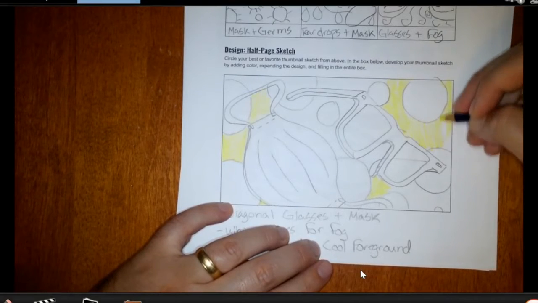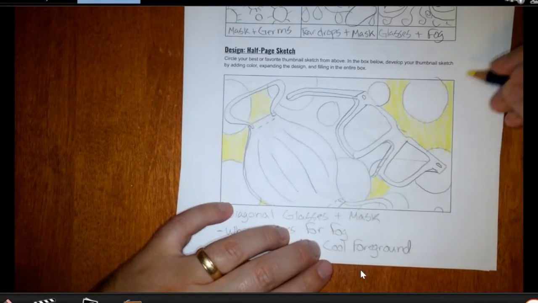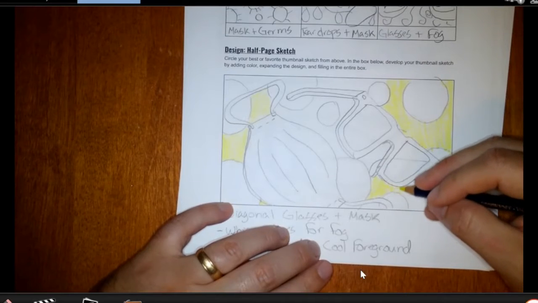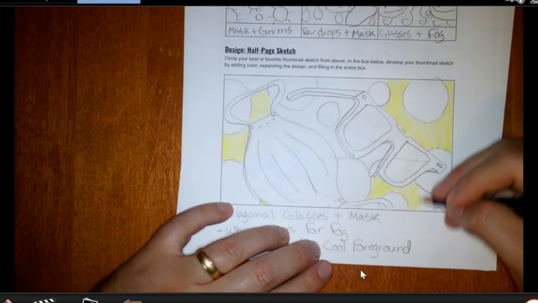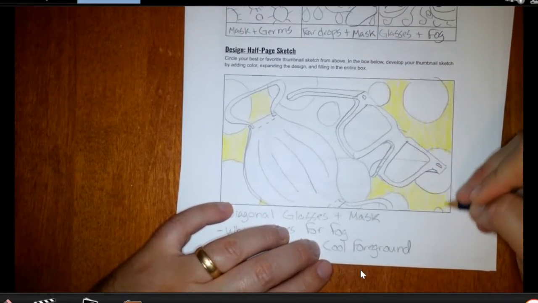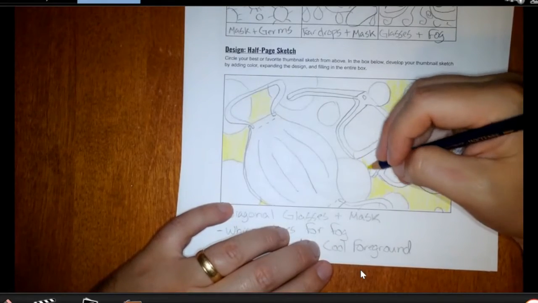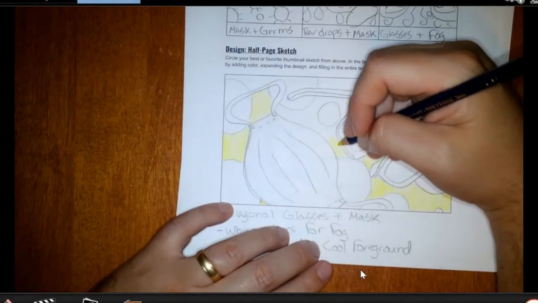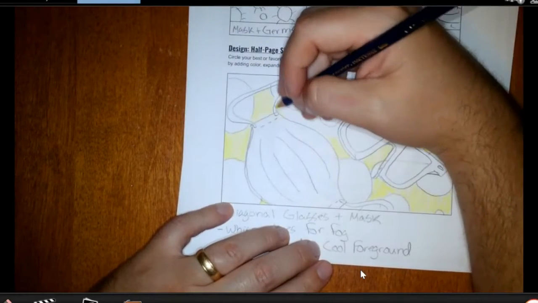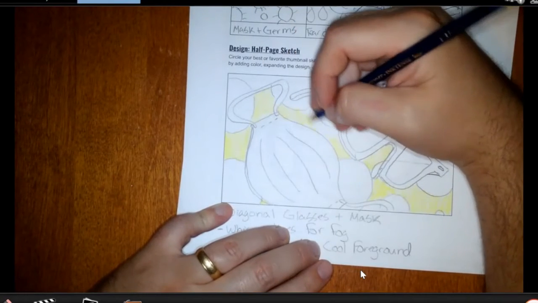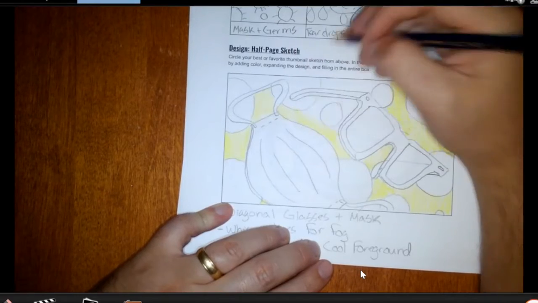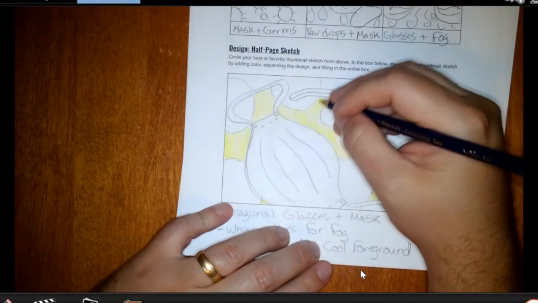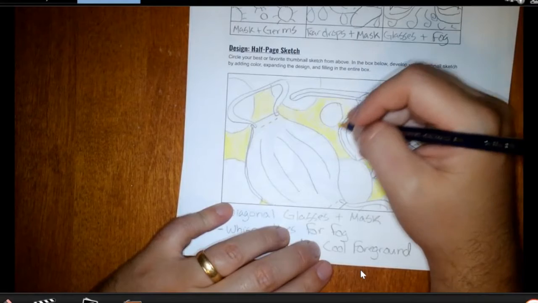So here I am, just adding yellow. And again, it's not perfect, but the whole purpose of this sketch is to get a really good roadmap so that when I do work on my final project, I've got a really good idea of what I want to do. Okay, so I'm coming in here, I'm adding yellow, filling it up nice and neat.